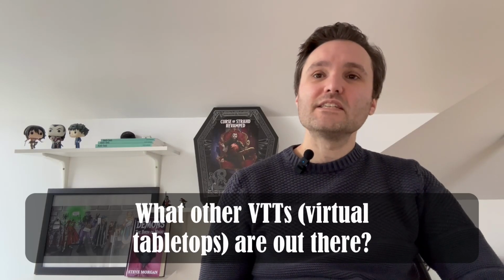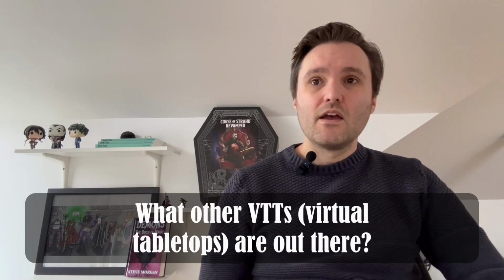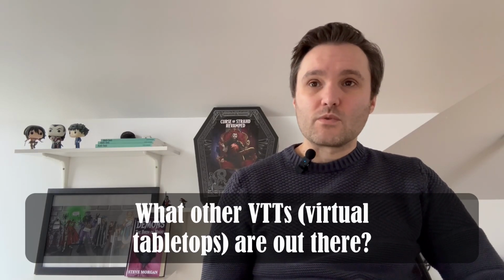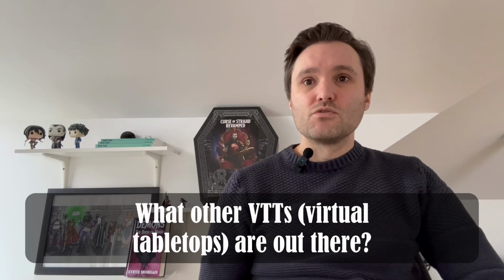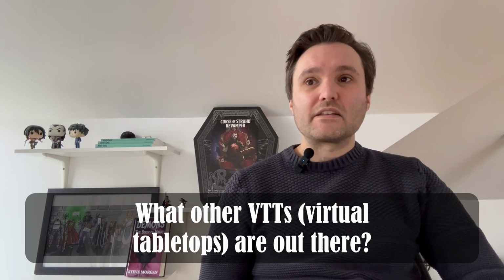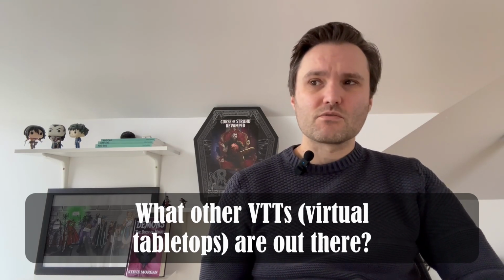And what other VTTs, virtual tabletops, are out there? Well, I've always used Roll20, but there's lots of others. Two I've heard good things about are Fantasy Grounds and Foundry. Foundry I've heard is the best. It's apparently just really great to use. It's got more features, however it's harder to use, at least for the DM, possibly not so bad for the players, or maybe both.